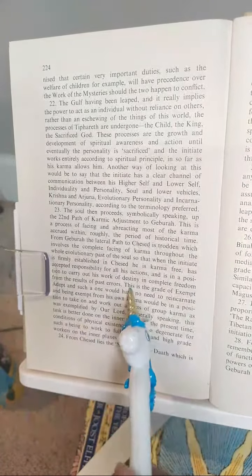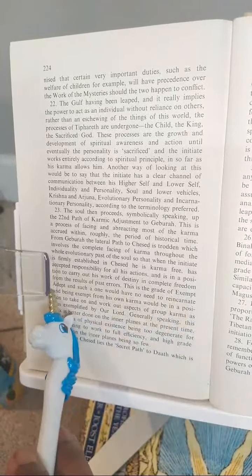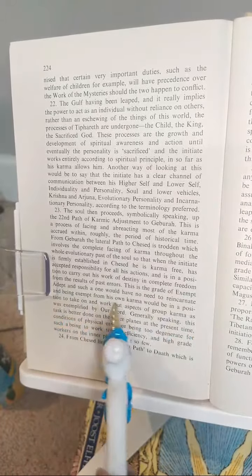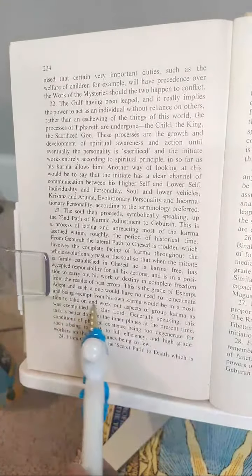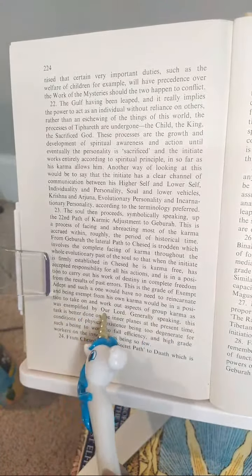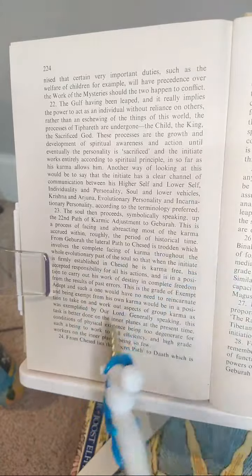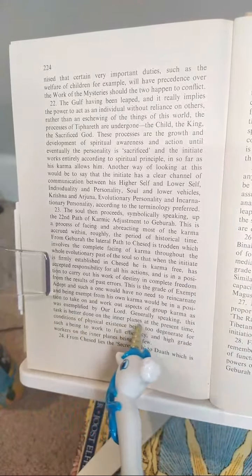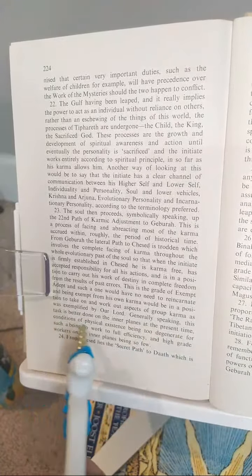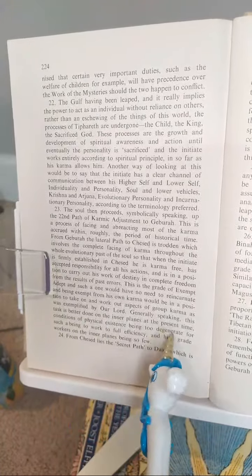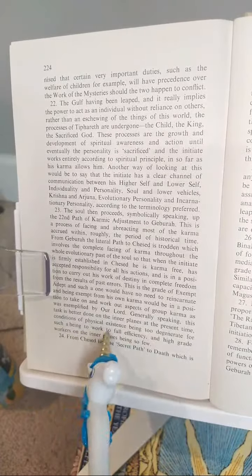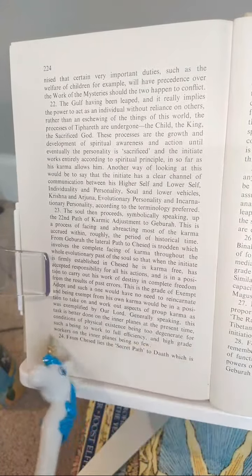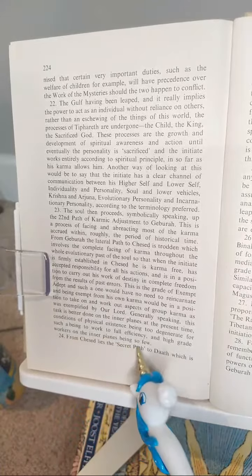I'll read that again because it was a cool line. This is the grade of exempt adept, and such a one would have no need to reincarnate, and being exempt from his own karma would be in a position to take on and work out aspects of group karma, as was exemplified by our Lord, sweet Jesus. Generally speaking, this task is better done on the inner planes at the present time, conditions of physical existence being too degenerate for such a being to work to full efficiency, and high-grade workers on the inner planes being so few.